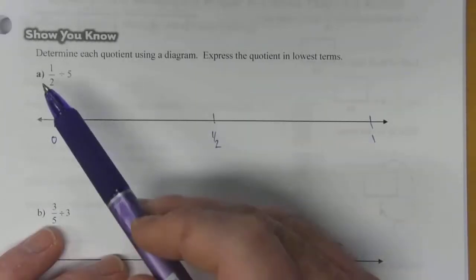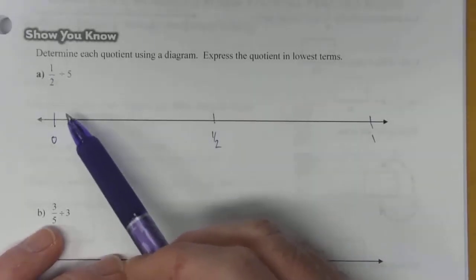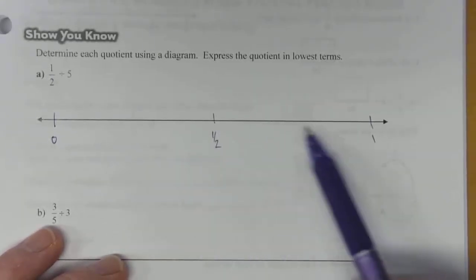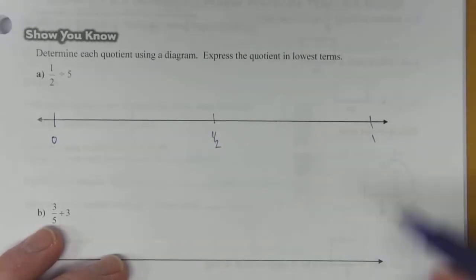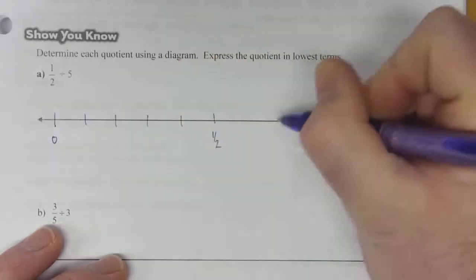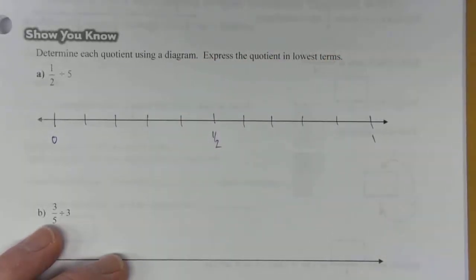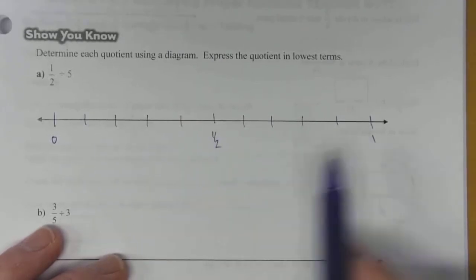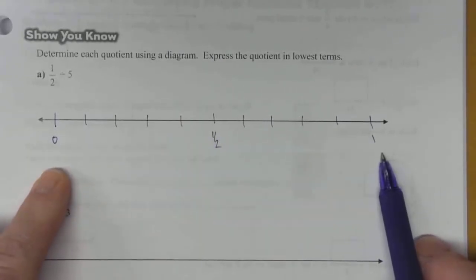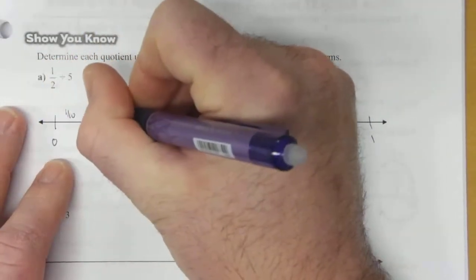Make sure that you have a number line with this fraction on it. Now, each piece that we have here, and I've got one piece here, one piece here, I need to break into 5 pieces. So it's going to look something like this. So there's 5 pieces here, 5 pieces here. So there's 10 pieces between 0 and 1, which means each one of these is 1/10.